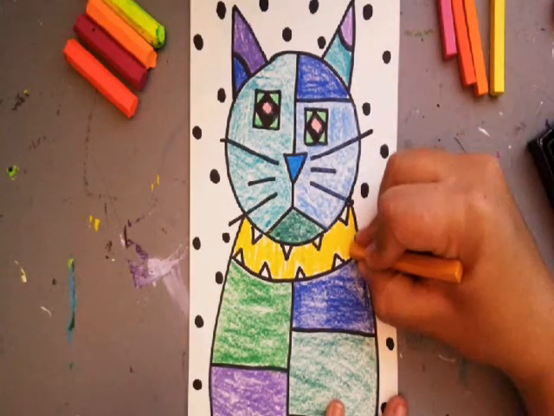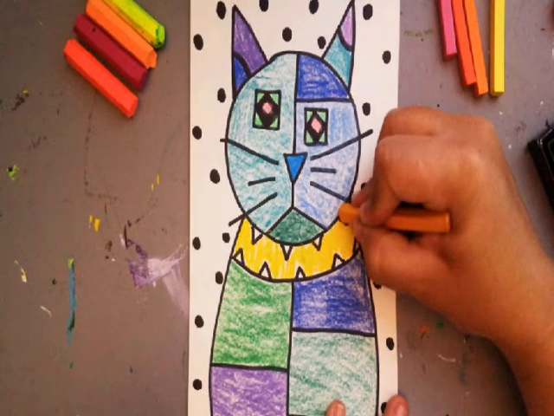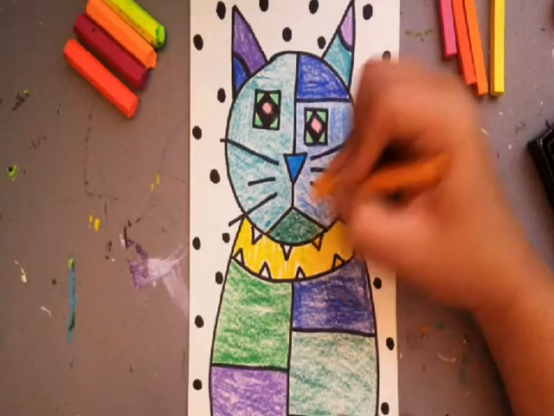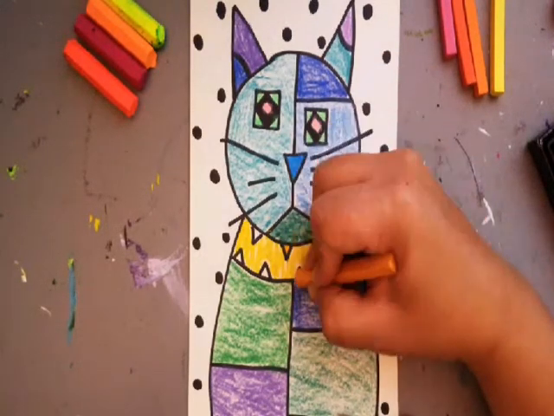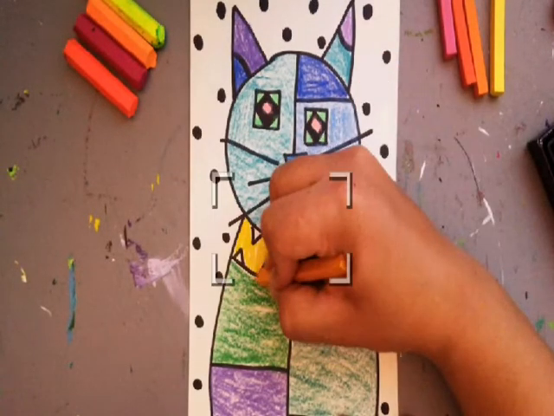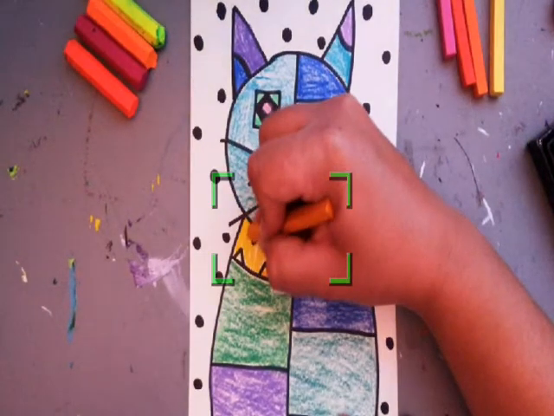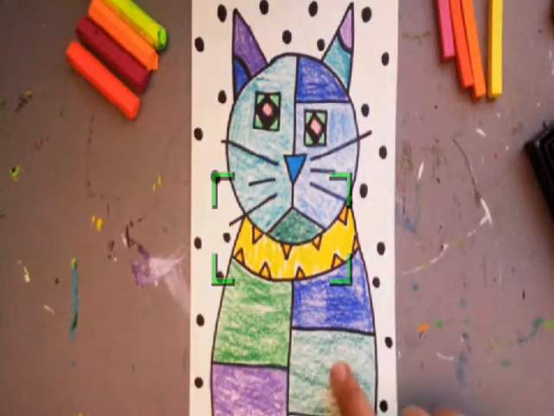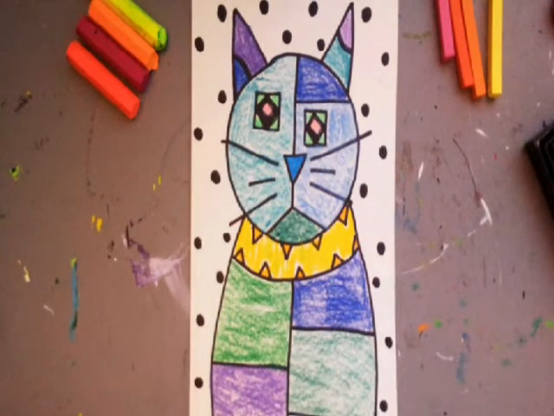Too late. And then I'm going to do a dark yellow in here. If you don't like the way it looks with all those lines, you can go back through and push down harder and make it darker.